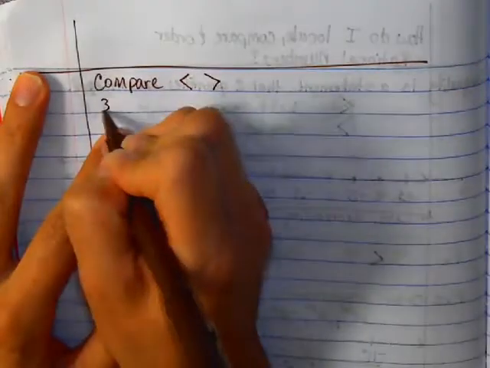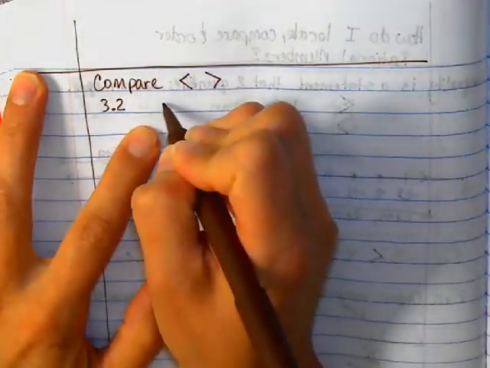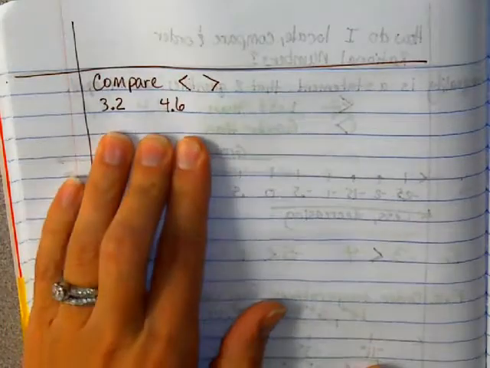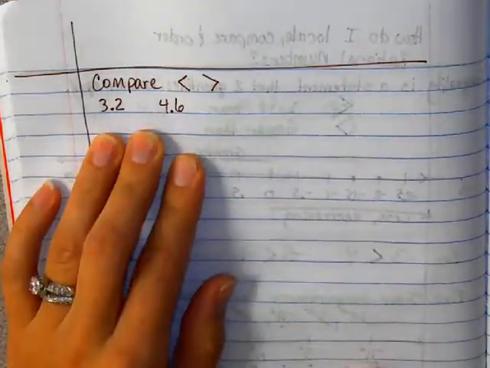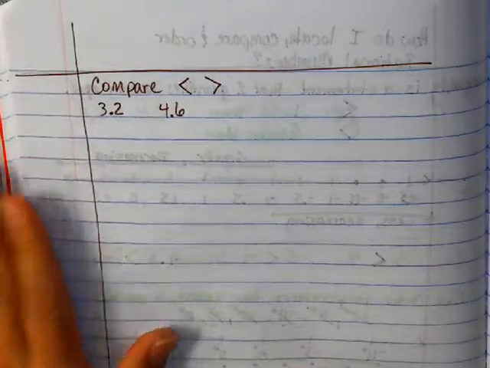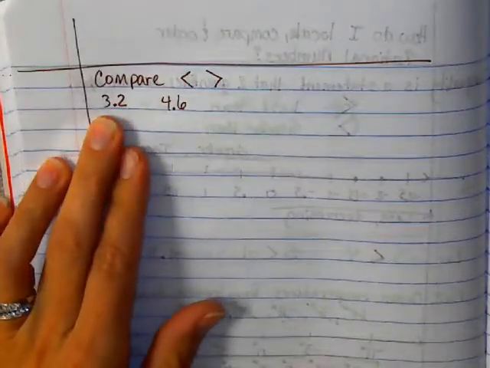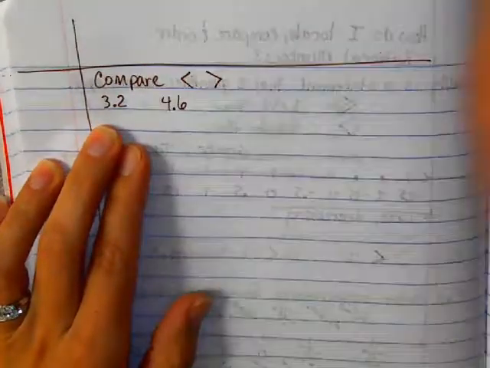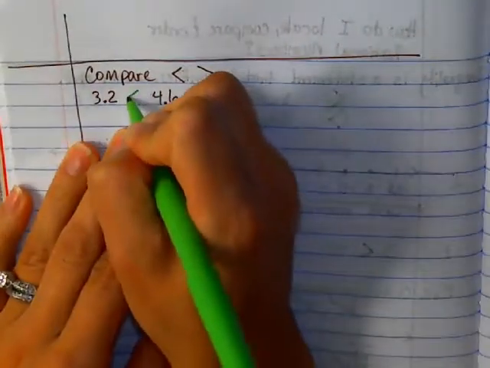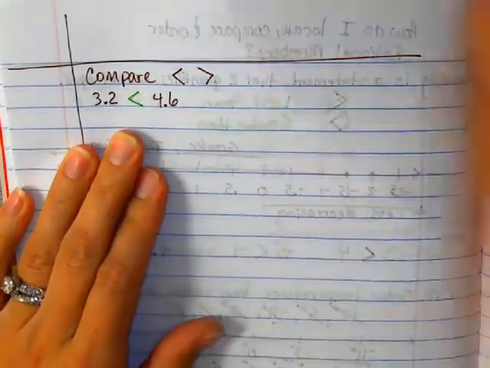So 3 and 2/10 compared to 4 and 6/10. So these are both positive. So we can easily see if they're positive, that's easy. I probably don't have to line these up and put them on a number line. I know that 3 and 2/10 is less than 4 and 6/10, right? That one's pretty easy.